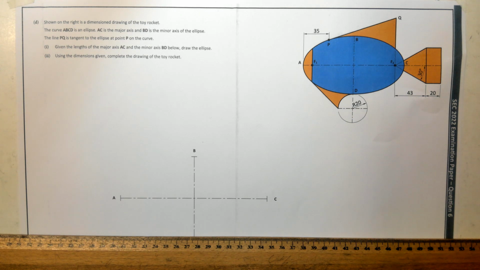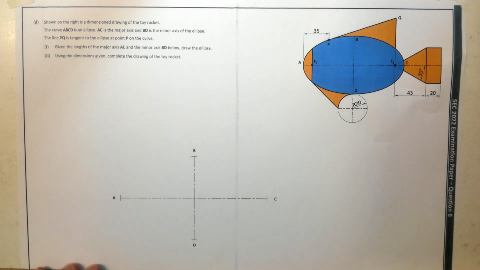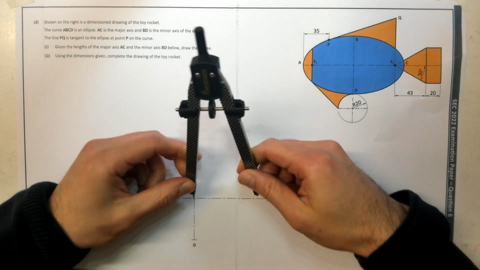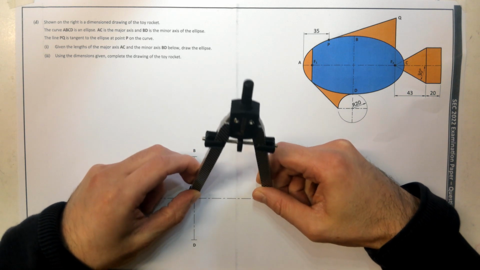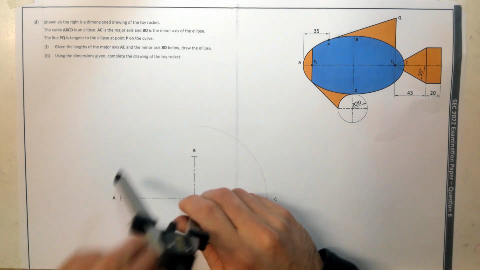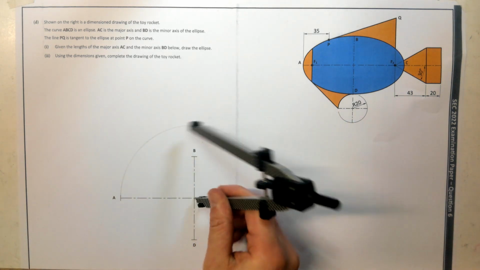Part 1, given the length of the major axis AC and the minor axis BD, below draw the ellipse, and then for part 2, using the dimensions given, complete the drawing of the toy rocket. So first of all, what I'm going to do is use the auxiliary circles method to draw the ellipse. So with the centre of my axis there, I'm going to stretch my compass out to C and lightly draw in my major auxiliary circle.